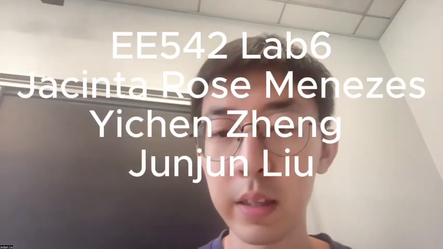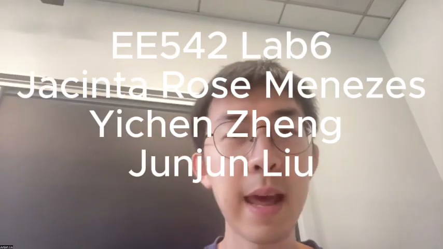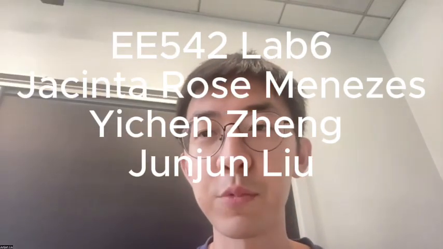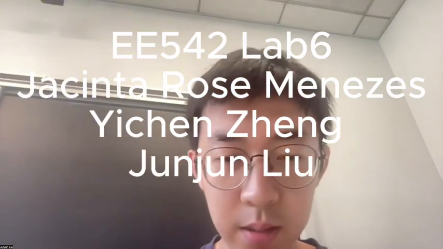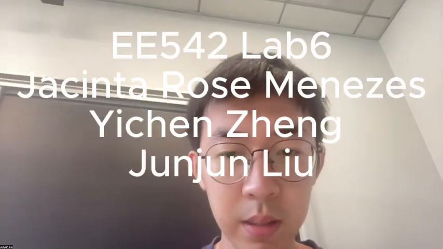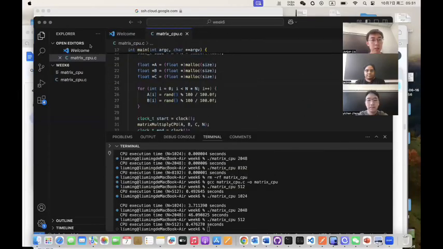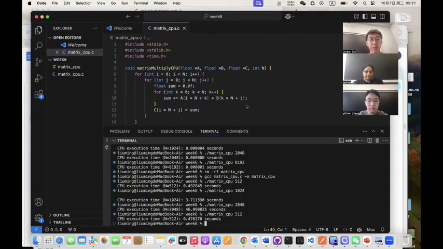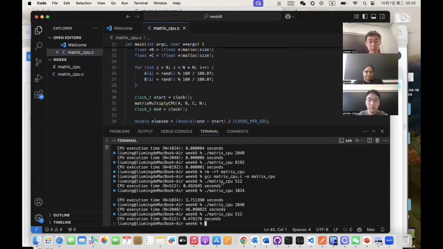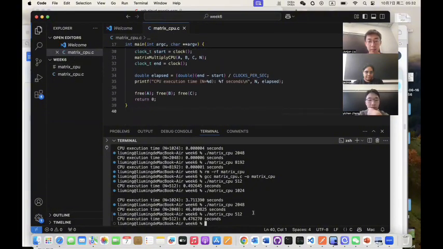So this is lab 6 and I am Junjun, and now I'll do the comparison part. Let me share my screen. This is the local version, using CPU on my macOS. I have compiled it already, as we can see.